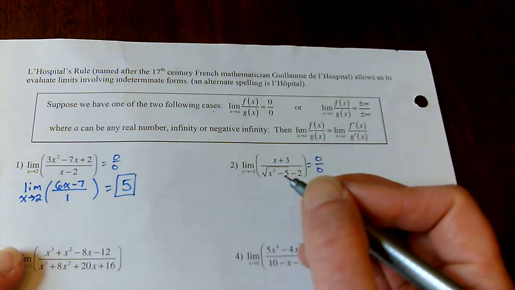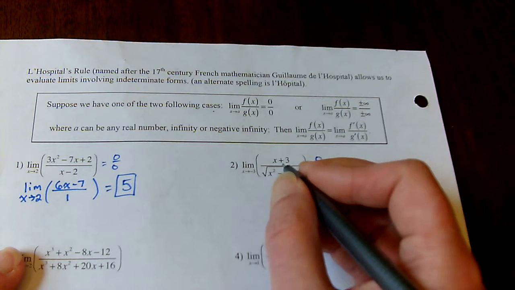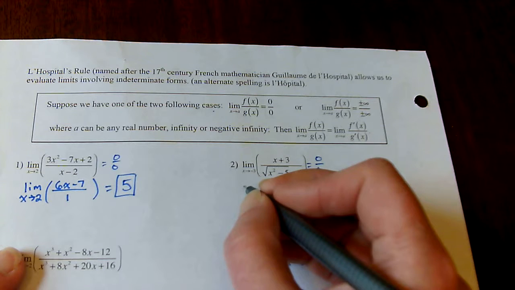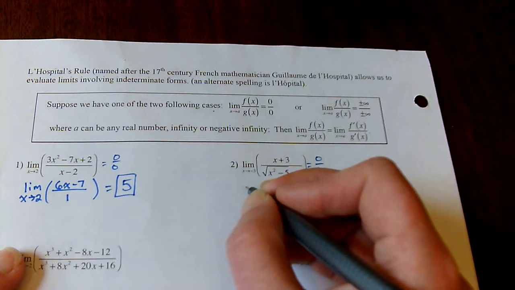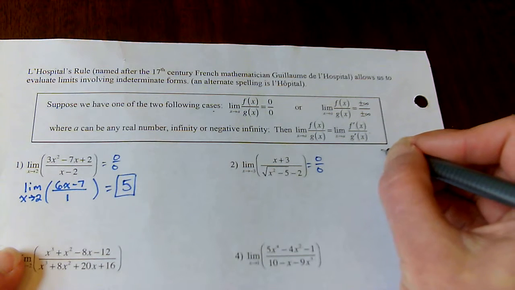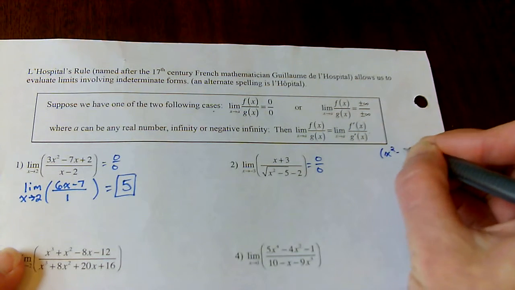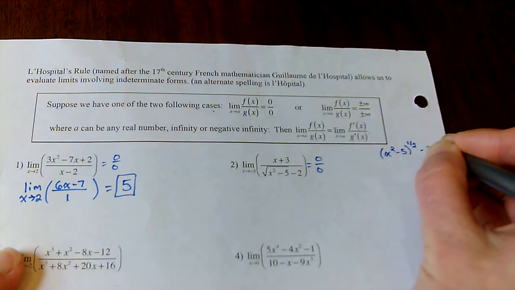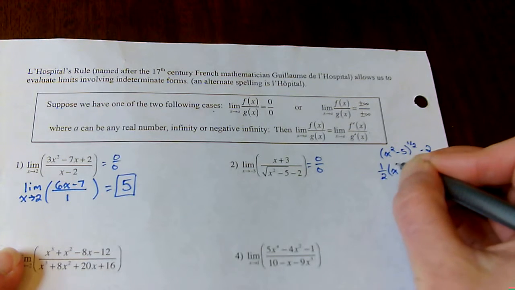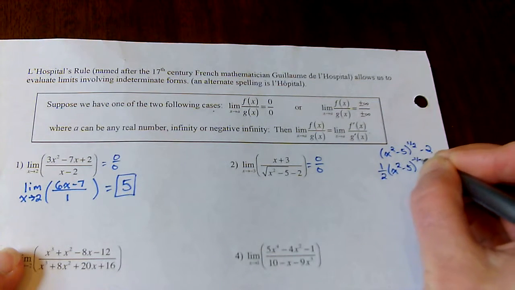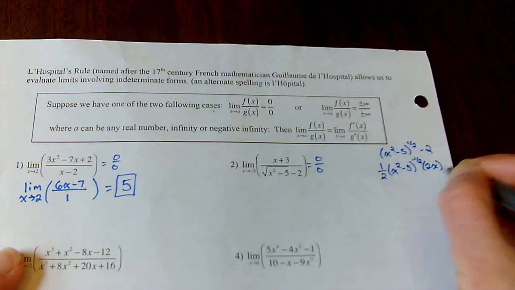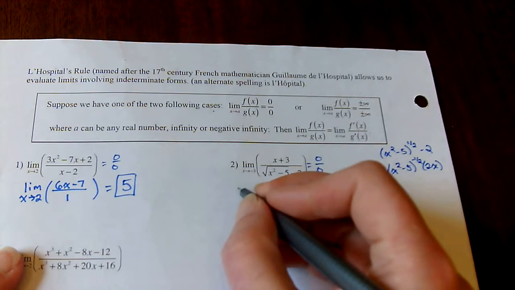So if I wanted to find the derivative of the numerator and the denominator, let's think about what the derivative of that denominator would be. X squared minus 5 to the 1/2 minus 2. Get 1/2 times x squared minus 5 to the negative 1/2 times 2x. I just wanted to come off to the side and do that one.